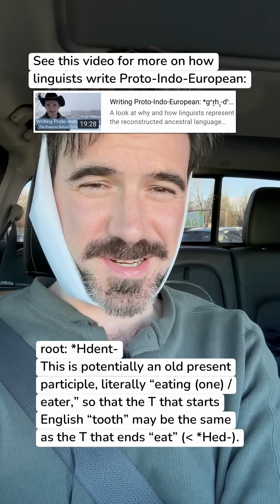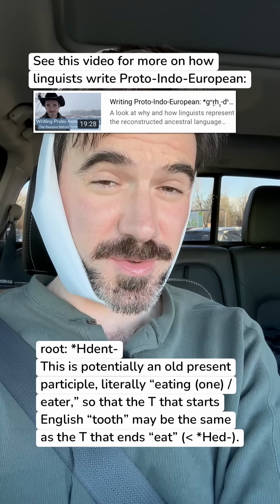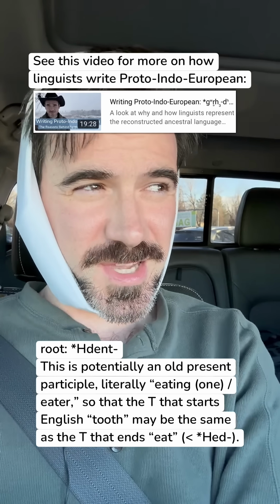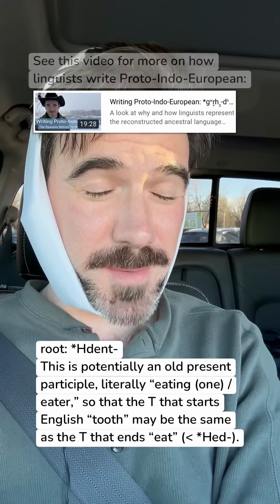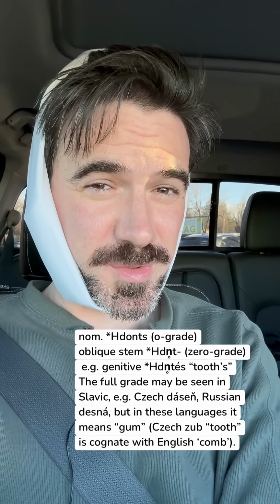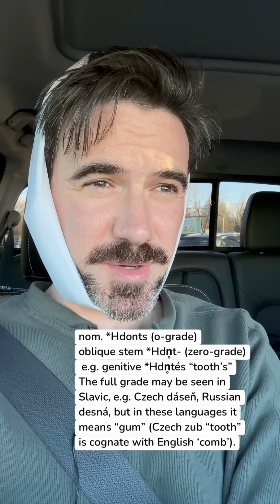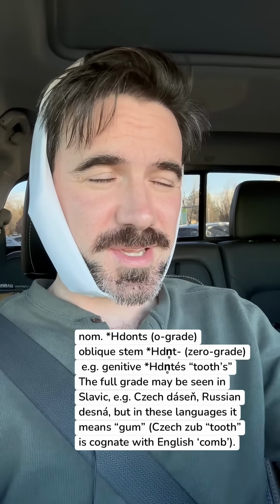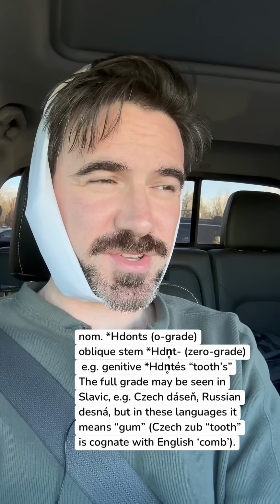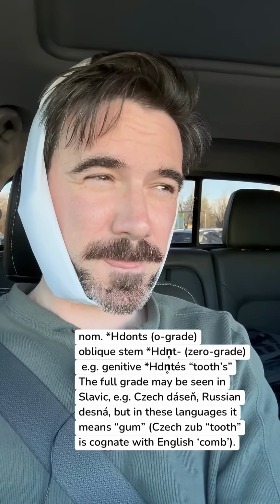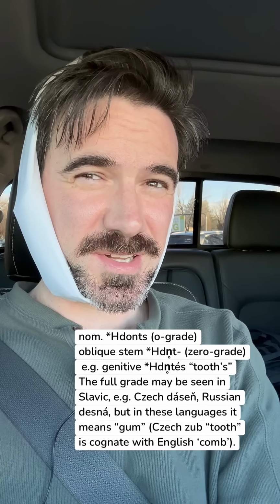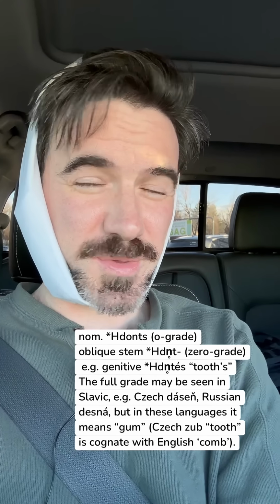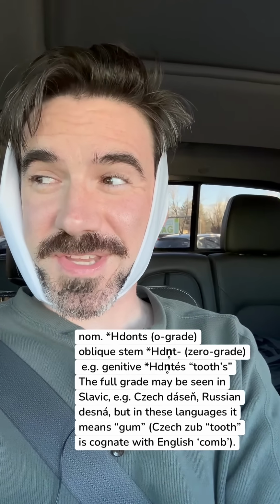And we usually represent roots in Proto-Indo-European with the so-called full grade, that is the vowel written E. But the actual noun has the nominative form in the O grade, so dónts. That's what it would look like if it was tooth as a subject, like the tooth is ruined. But then the zero grade, where really the N is the vowel in other cases, so like dn̥tés, the tooth's, right? The something possessed by the tooth, the tooth's ache.